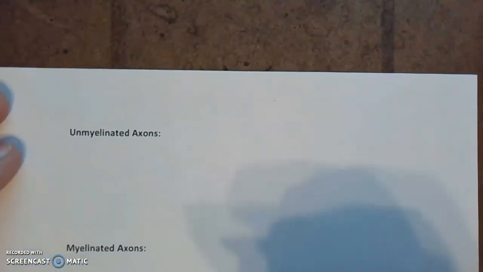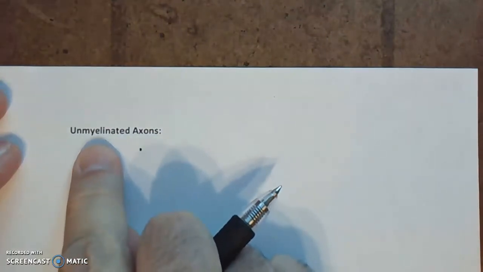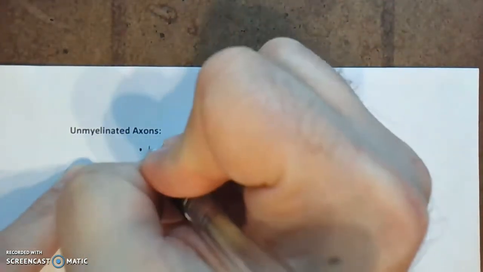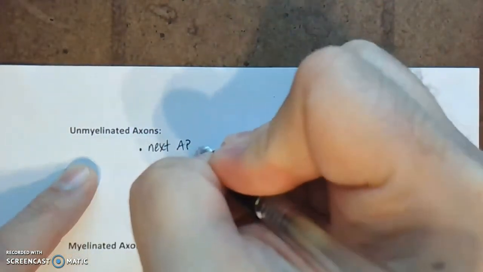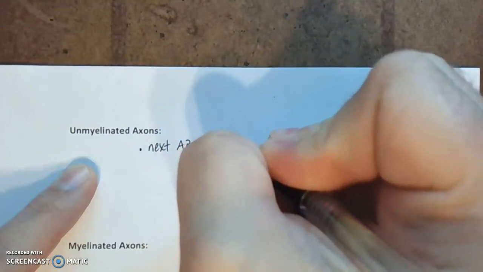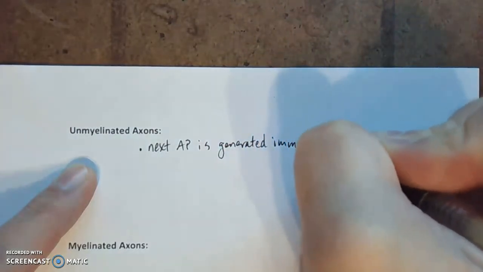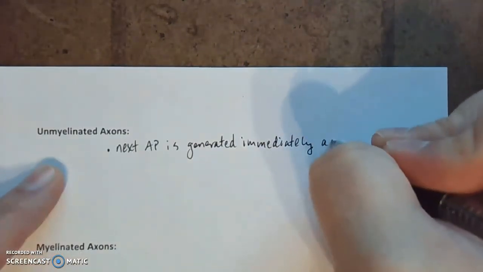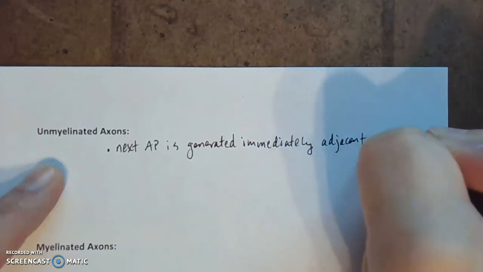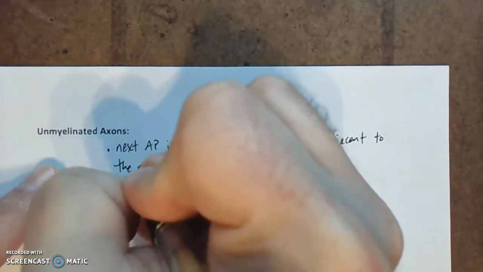So if we start looking at unmyelinated and myelinated axons, we're going to see that there is a difference between these. So that myelination, if you remember, was an insulation. So in an unmyelinated axon, the next action potential is generated immediately adjacent to the previous action potential.